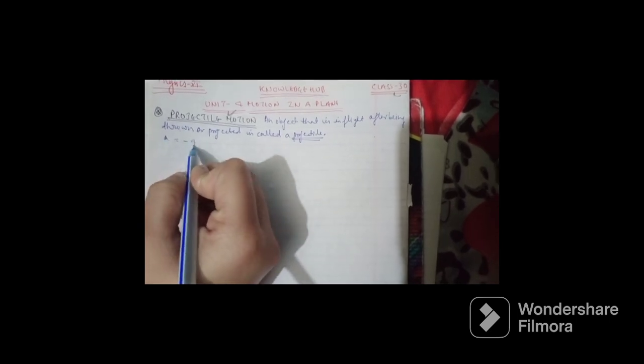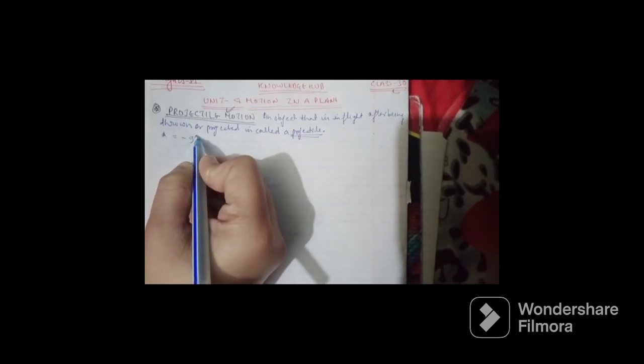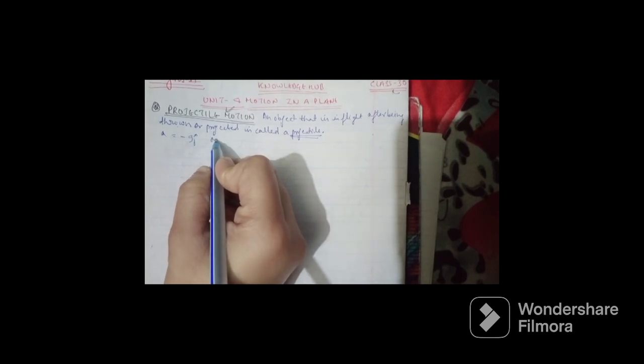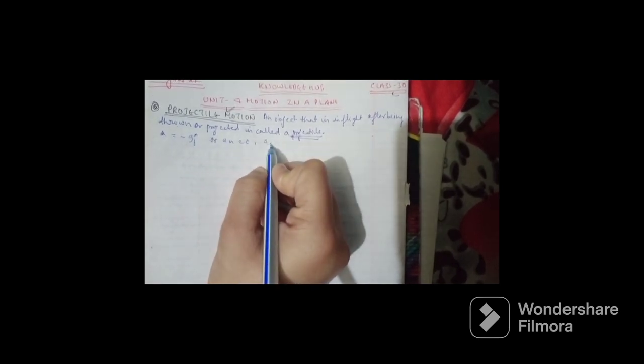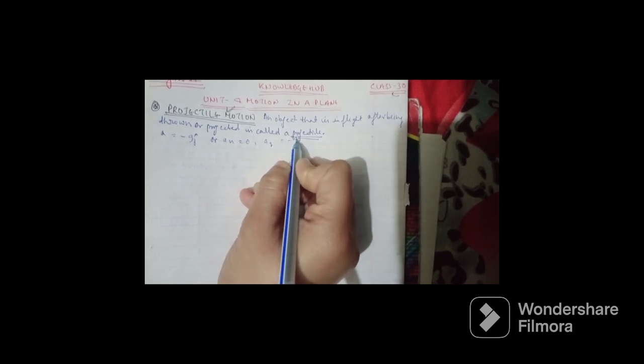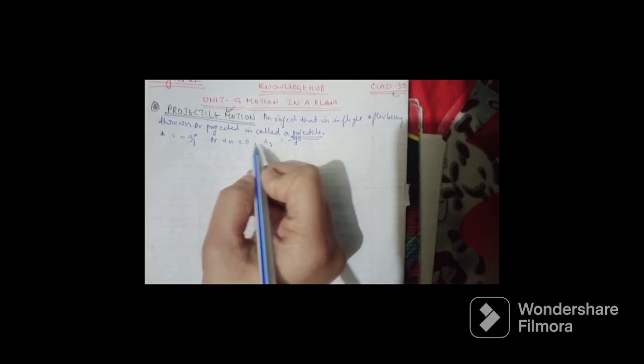As I told you, the acceleration is directed vertically downward, which is a equals minus g, or a x equals 0 and a y equals minus g.